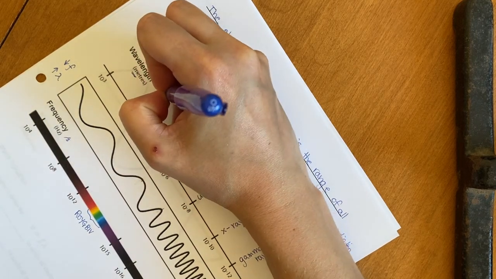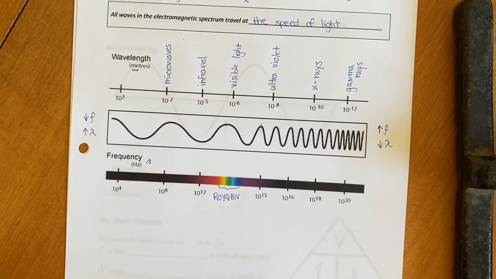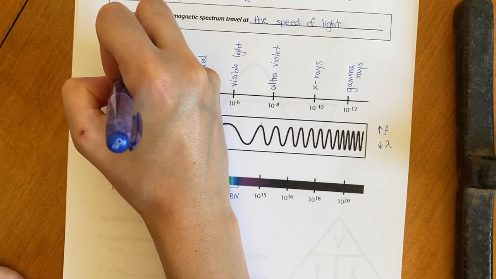Now, microwaves are exactly what they sound like. They are the types of waves that are found in a microwave that we use to heat up our food. And then the last type are radio waves.